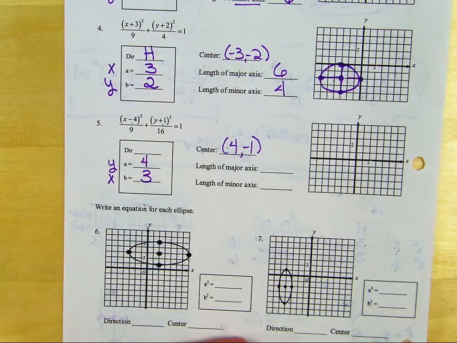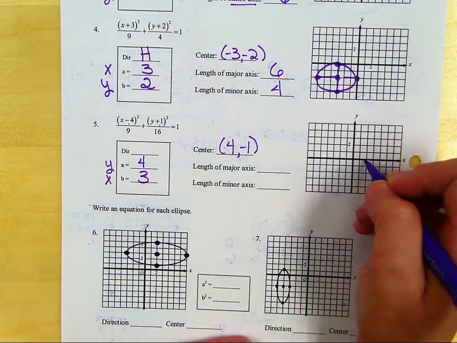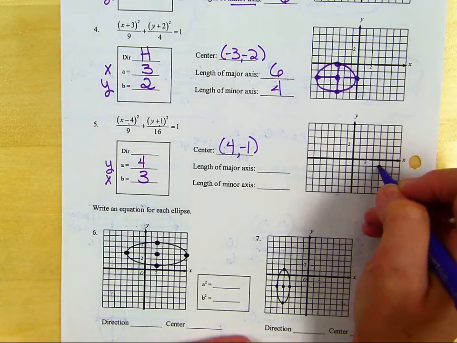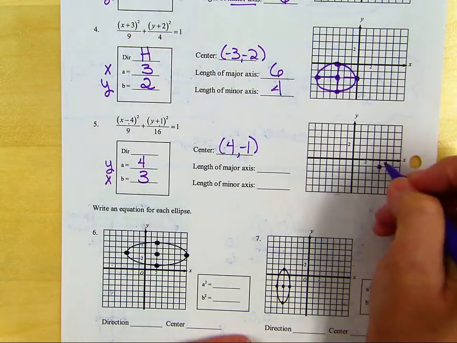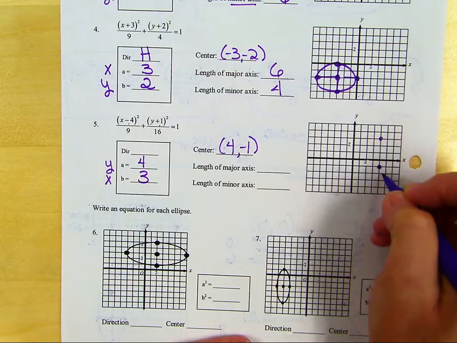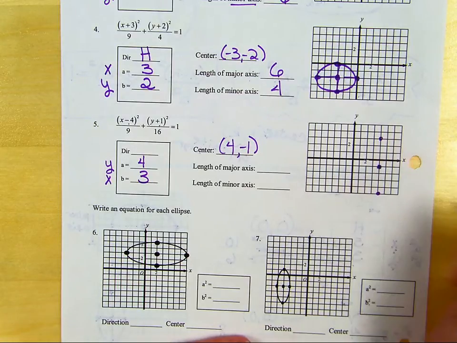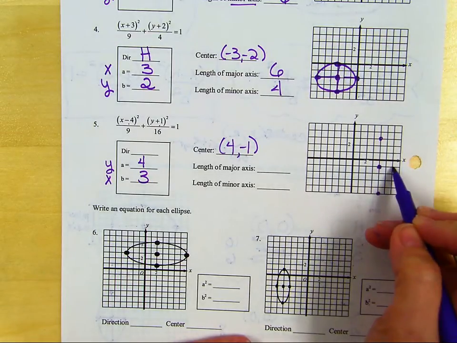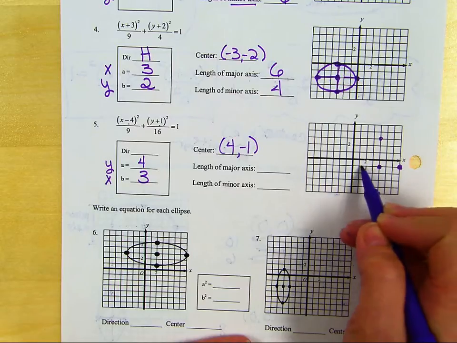So to graph it, we've got 2, 3, 4, negative 1. Here's our rule for reflecting across the y axis: 1, 2, 3, 4 up, and 1, 2, 3, 4 down. The y stays the same and the x changes sign: 1, 2, 3 to the right, 1, 2, 3 to the left. So let's go ahead and list A, B, and C. Connect the dots.